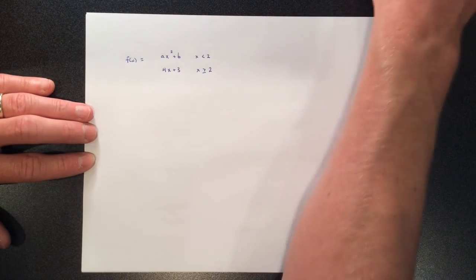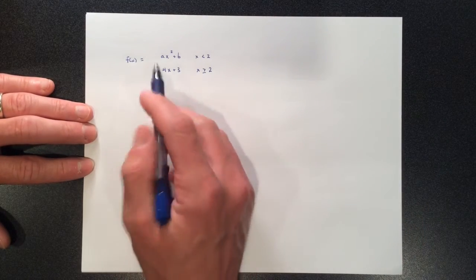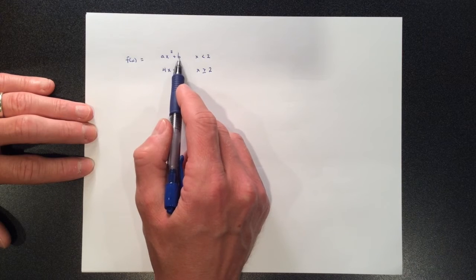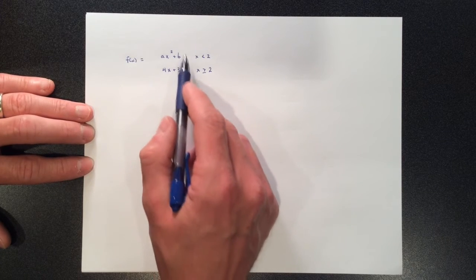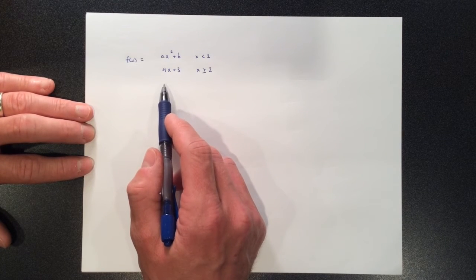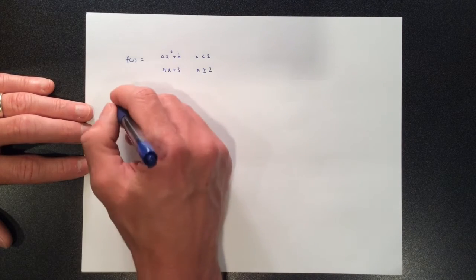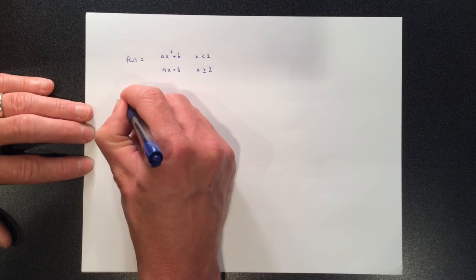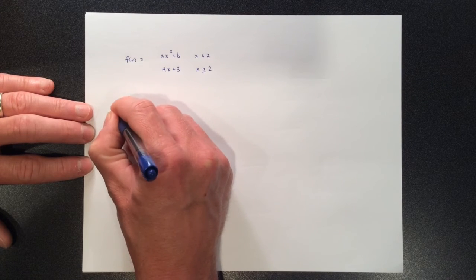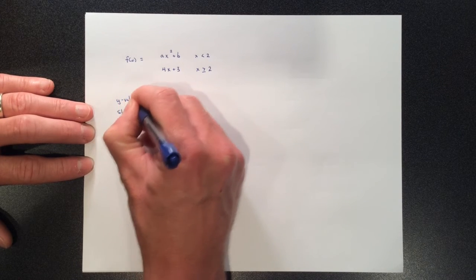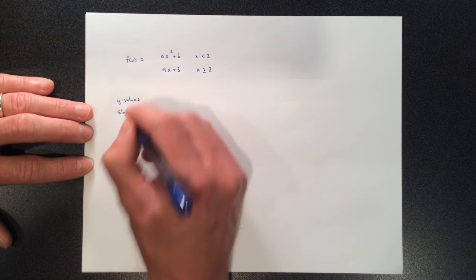Okay, so what do we need to do? Well, we want to find a and b, so that's our goal, choose a and b to make it differentiable. You're like, oh man, how do I make this differentiable? Well, you have to follow the two restrictions. We have to make the y values the same, and then we have to worry about the slope. Okay, the y values and the slopes.